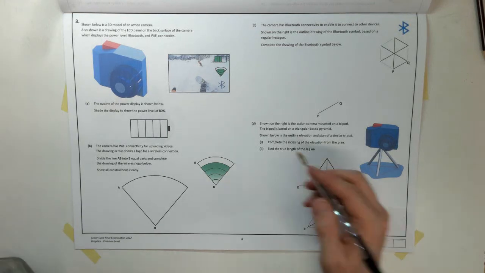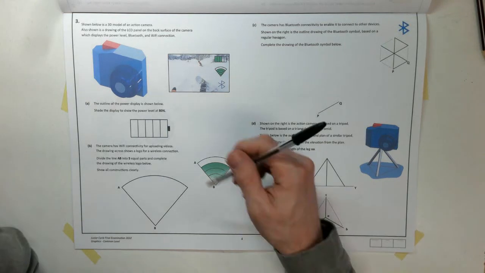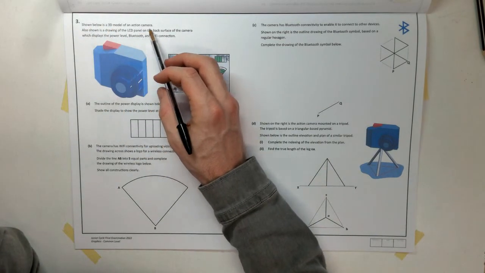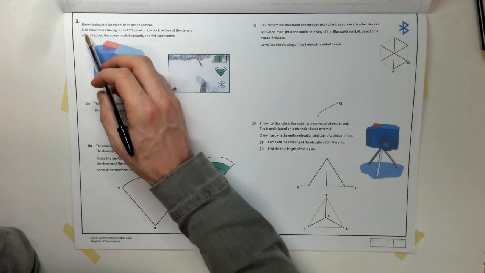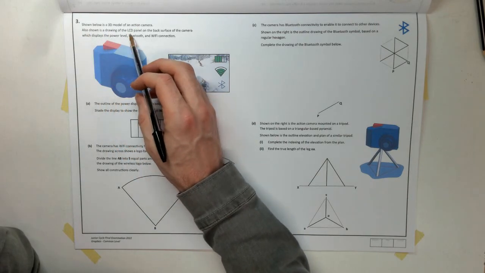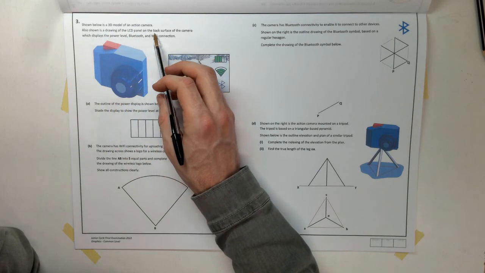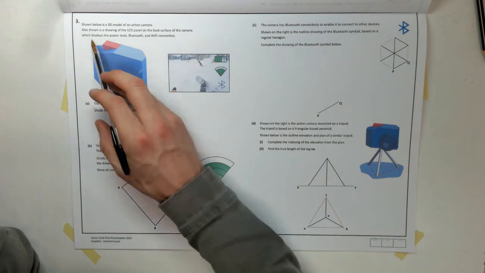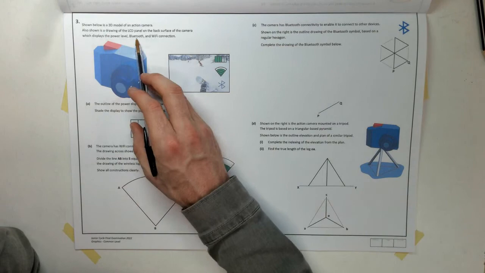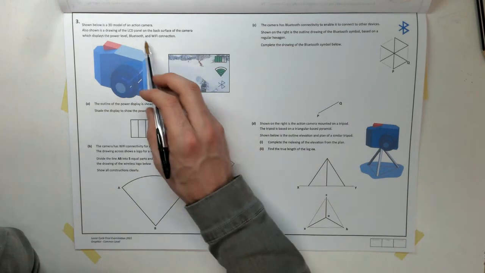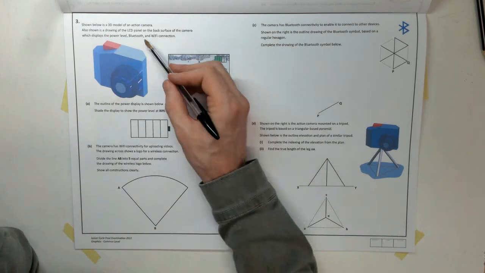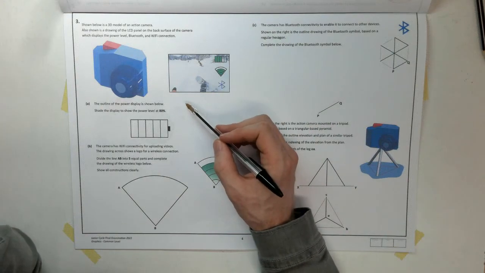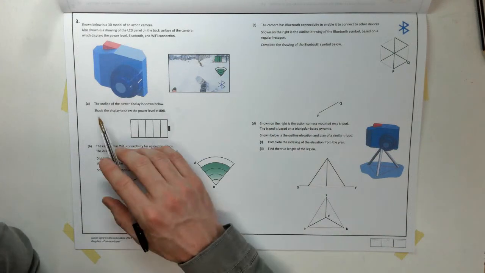So welcome to question 3 on a 2022 graphics paper. Shown below is a 3D model of an action camera. Here's our 3D model. Also shown is a diagram of the LCD panel on the back surface of the camera. This is just the screen on the back of the camera, and it displays the power level. So here's our power level, our Bluetooth, and our Wi-Fi connection. All things you would see in everyday life, on your phones probably.